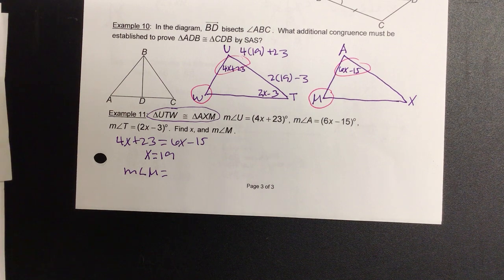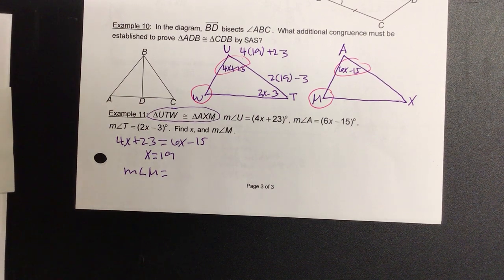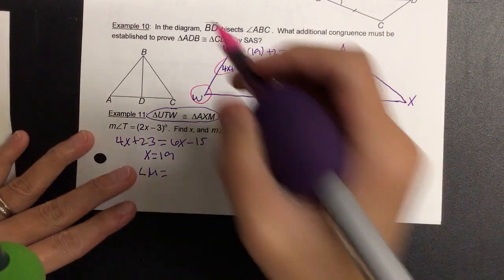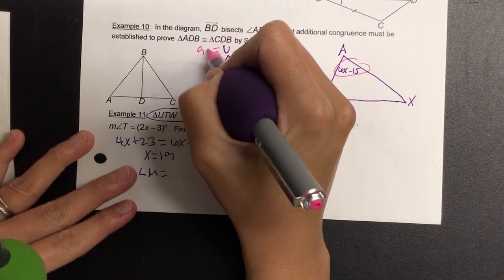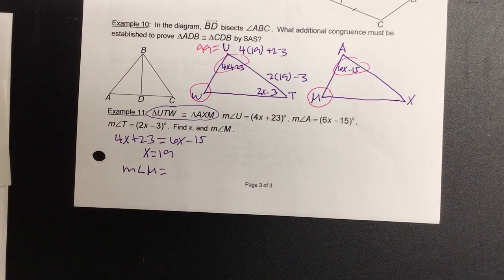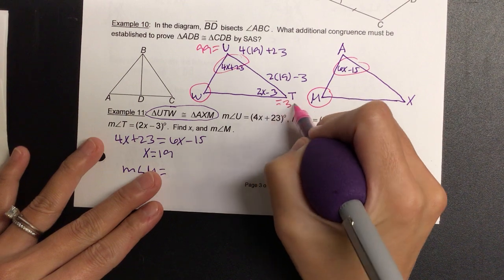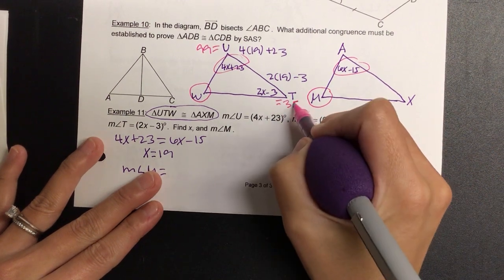How many? 99. On angle U? Yeah. Do we agree on that? It is 99. Very good. Angle U is 99. Now plug in angle T. 35. Do we all agree on 35? T is 35.